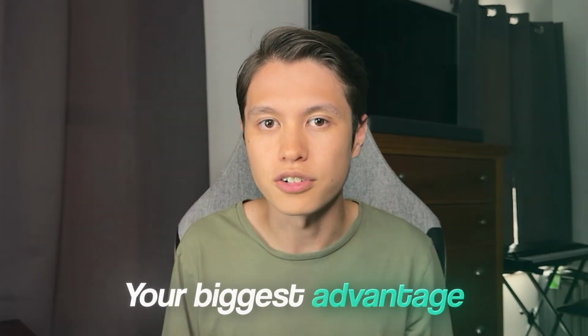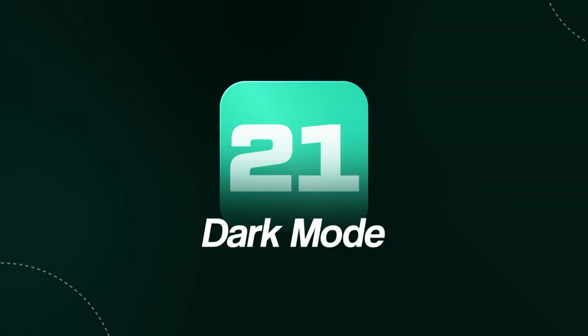So if you have the UGC, if you have the content, make sure you use it, because it is 100% your biggest advantage. Number 21, optimize for dark mode. We live in a day and age where a lot of people, including myself, use dark mode. So if I can't even read your email because it's not optimized for dark mode, because you designed it in light mode, then you're going to lose me as a customer.